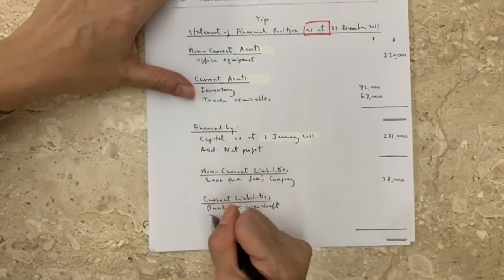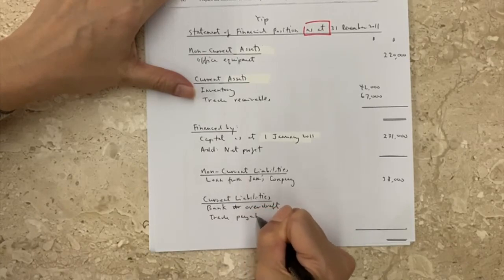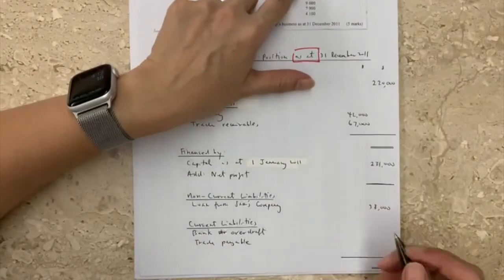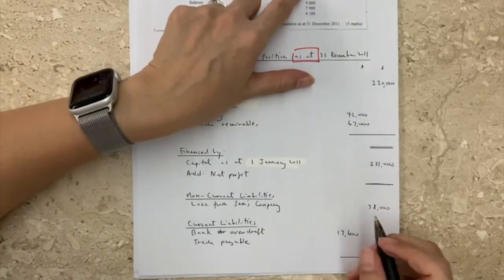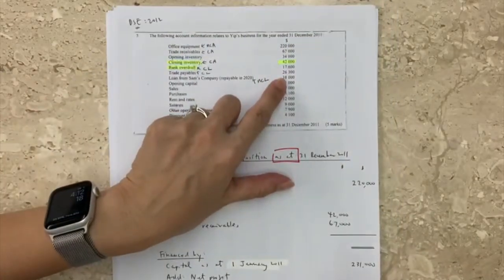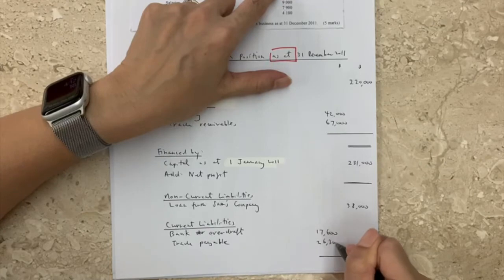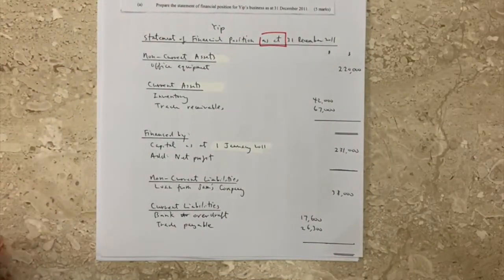Okay, and trade payable. All right, so how much is bank overdraft? So that is 17,600, and then trade payable, which is 26,300. Okay, then I need to get my calculator to sum up the figures.